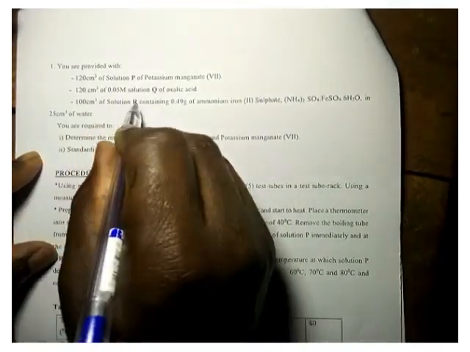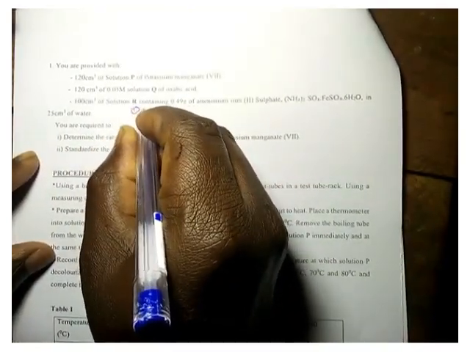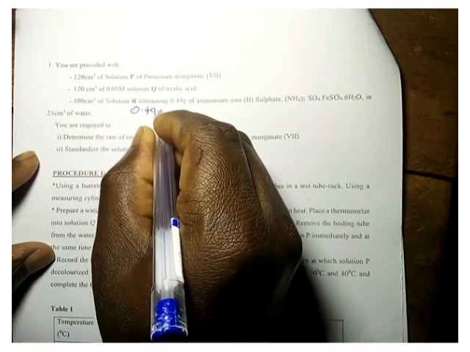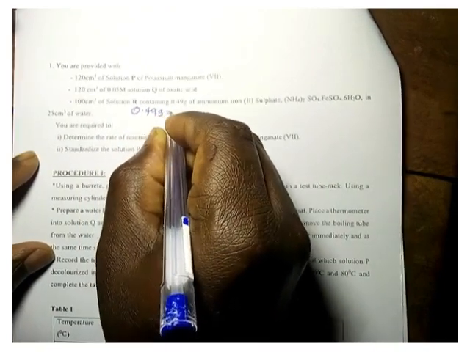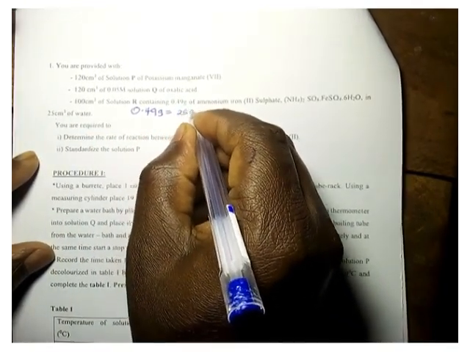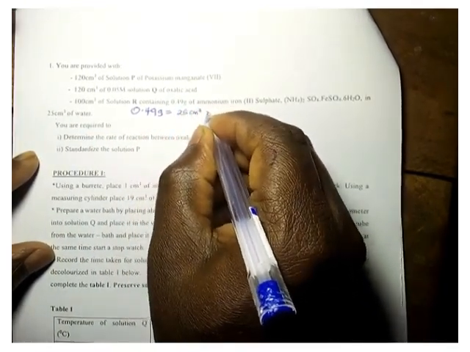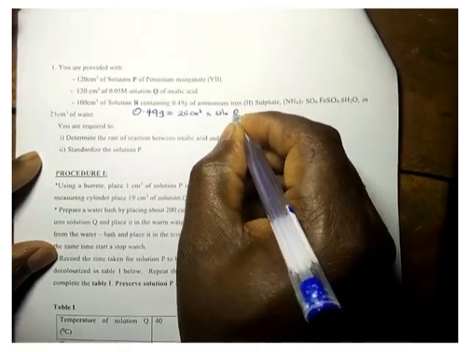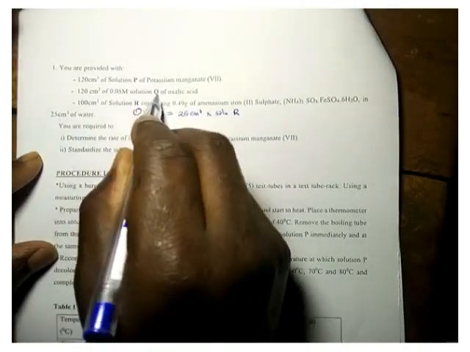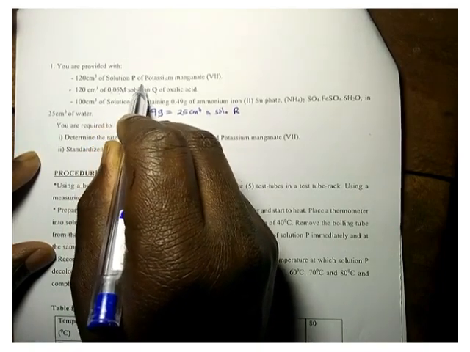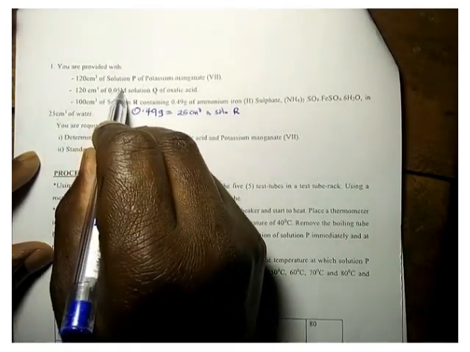So first note that 0.49 grams is dissolved to form 25 centimeters cube of solution R. Solution Q is 0.05 moles, meaning 0.05 moles is the number of moles in 1 liter. You should know that.